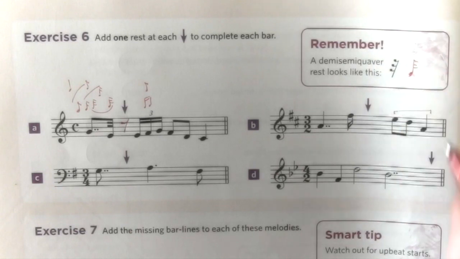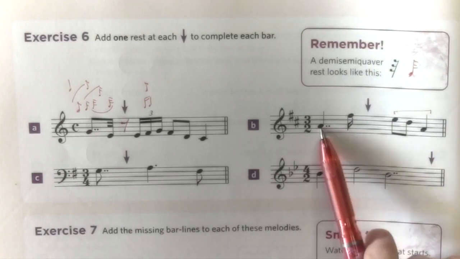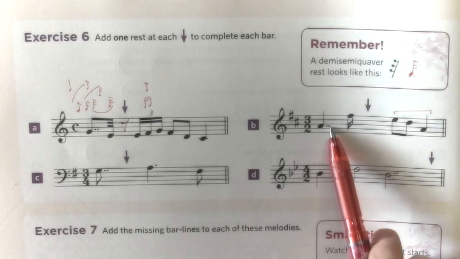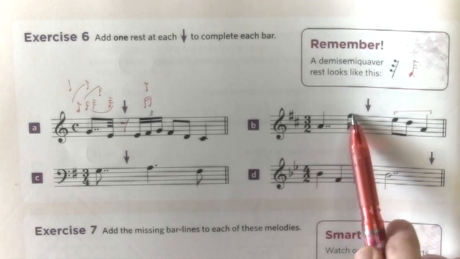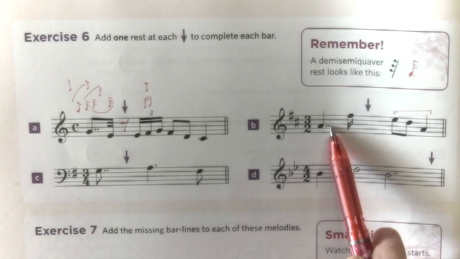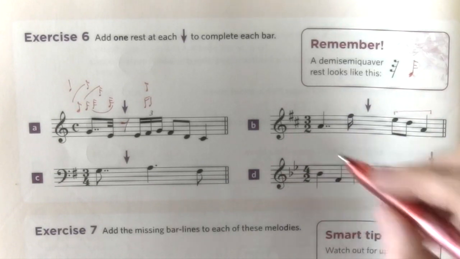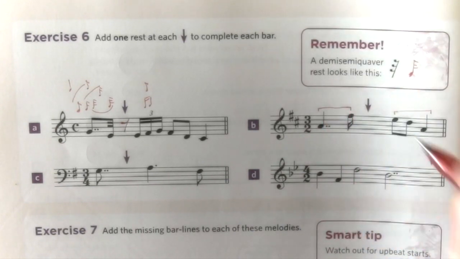Then I think this is another minim, because we have a crotchet, a quaver, and a semiquaver that pairs with this. These two make a quaver plus this quaver makes a crotchet, and these 2 crotchets make a minim. So this is it.